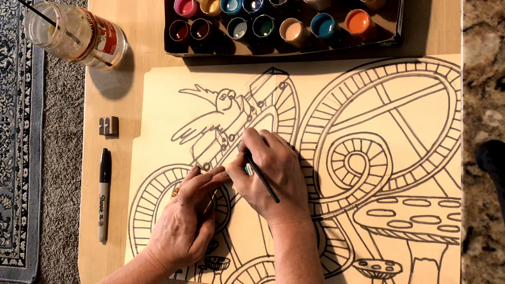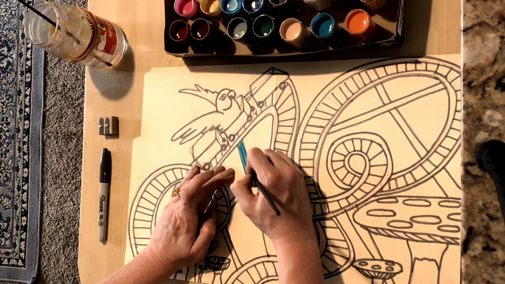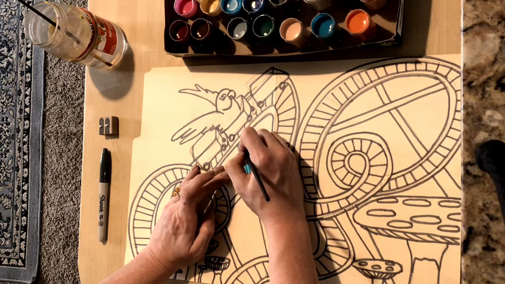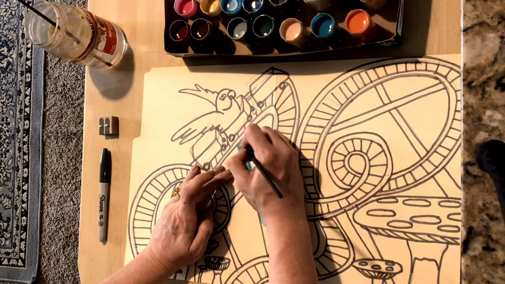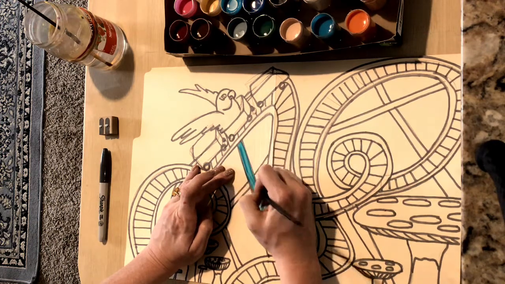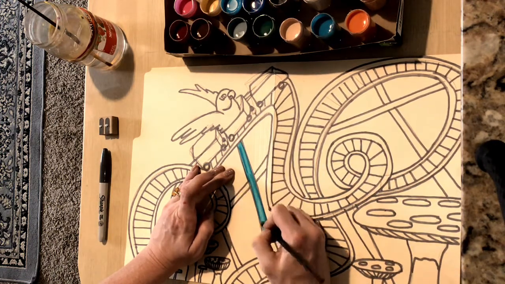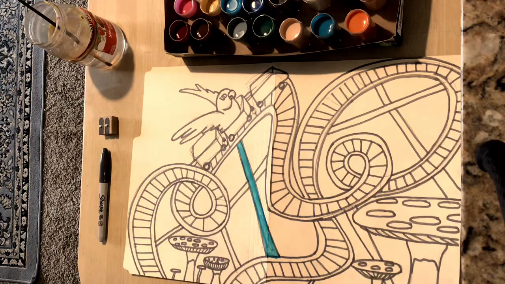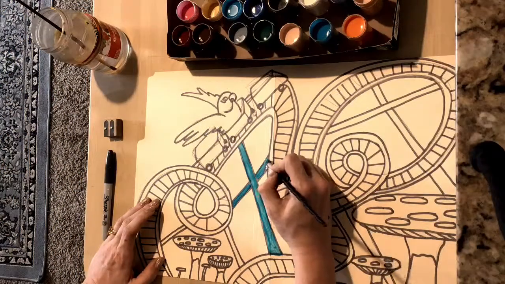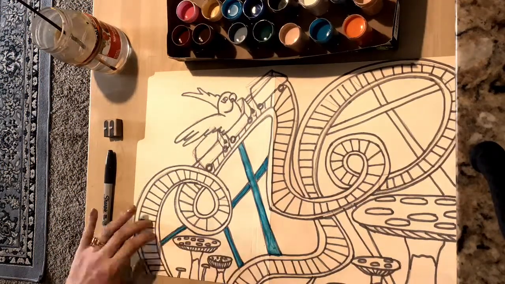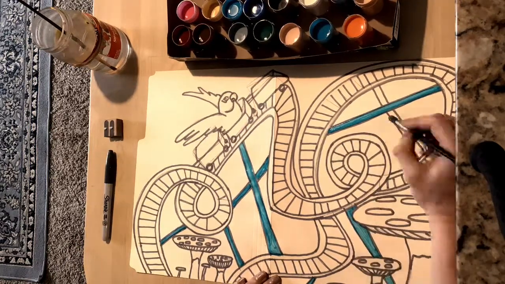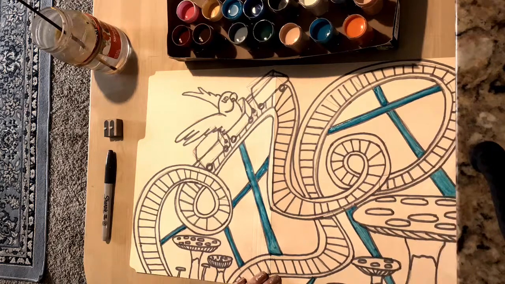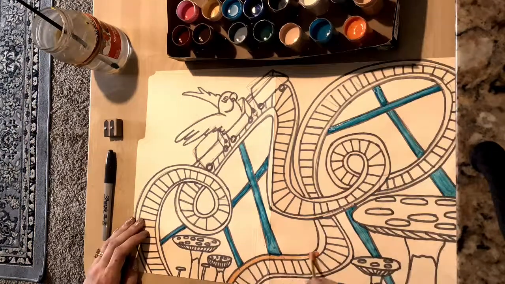I just want to take a minute here to watch how slowly I paint this. I hold down the paper and I carefully paint it in. I decided to fast forward this bit just to save some time, but you go nice and slow.